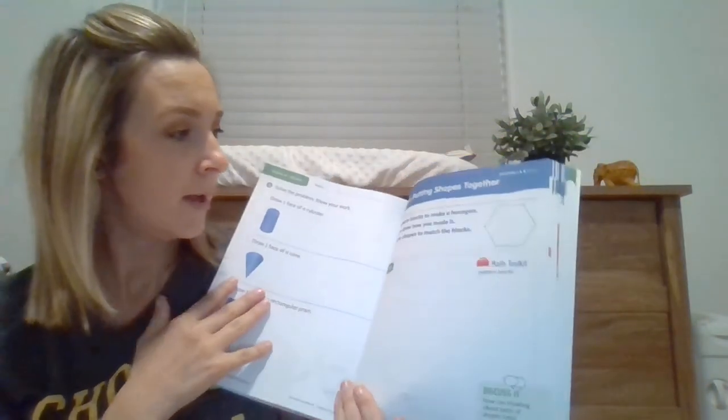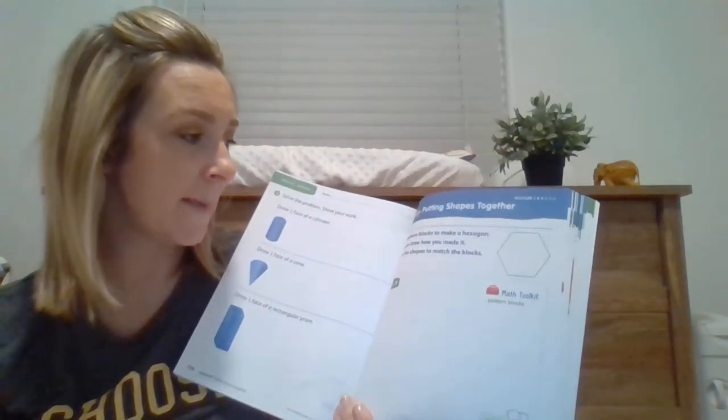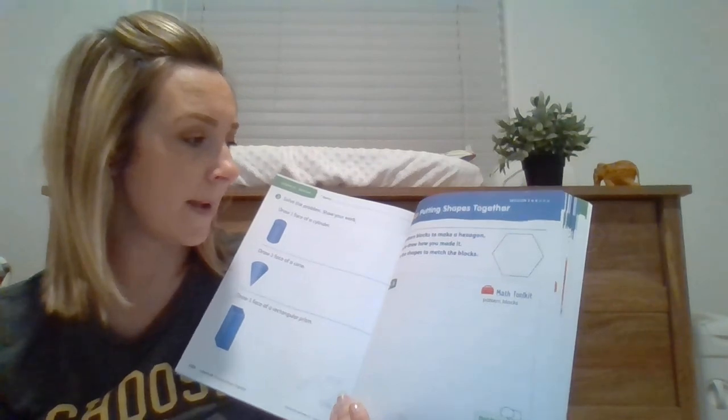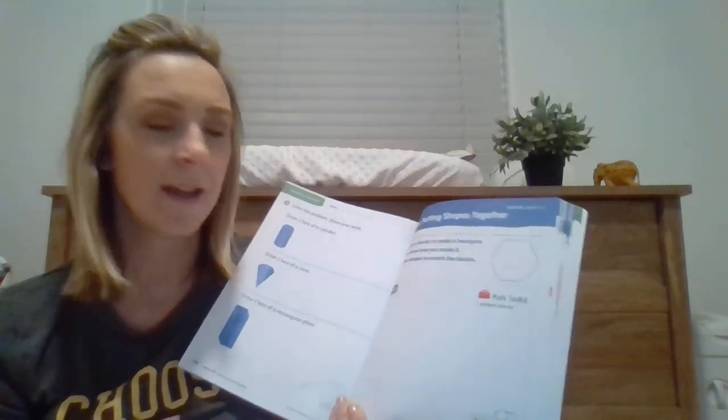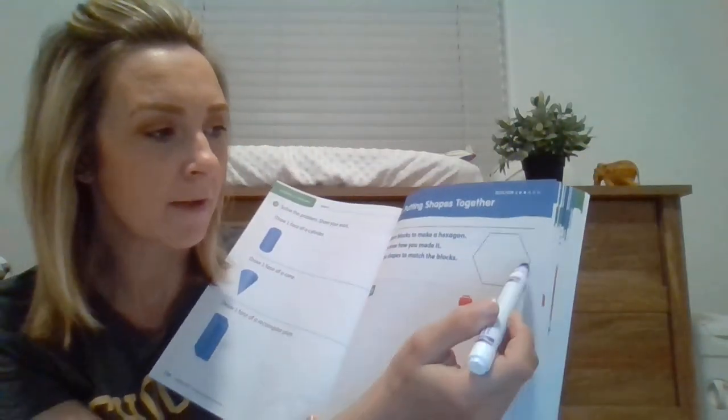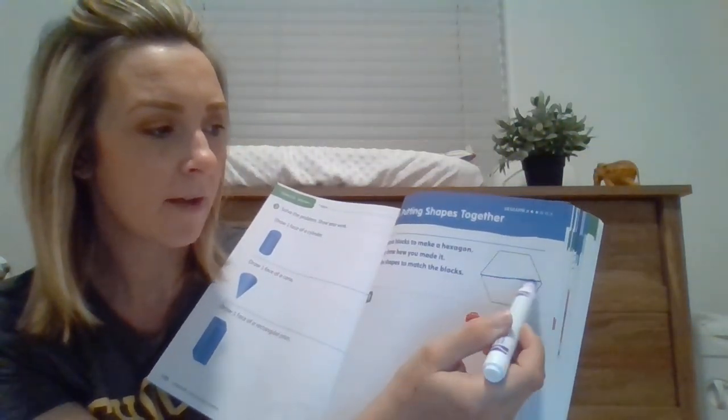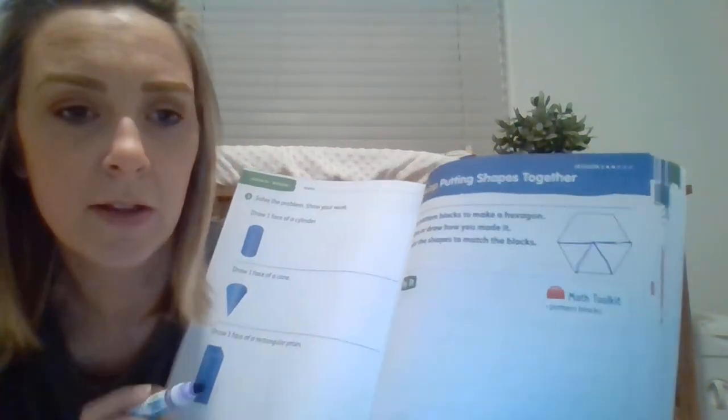For day 2, it says use pattern blocks to make a hexagon, trace or draw how you made it, color the shapes you made it with. So this is hard because you don't have pattern blocks at home. So you could just think about different shapes. Like if I cut this in half, it would be 2 trapezoids. Or if I went like this, it'd be a trapezoid and 3 triangles. So you can skip it if you want, or you can try to figure out how many different shapes you can make with that.